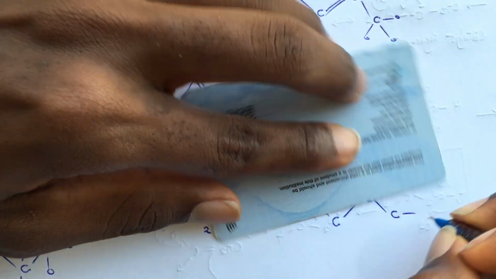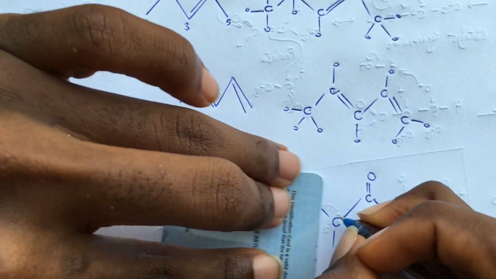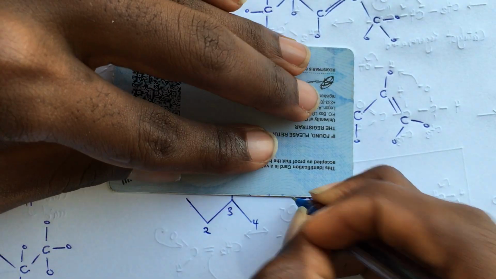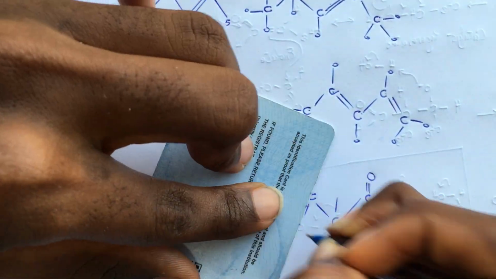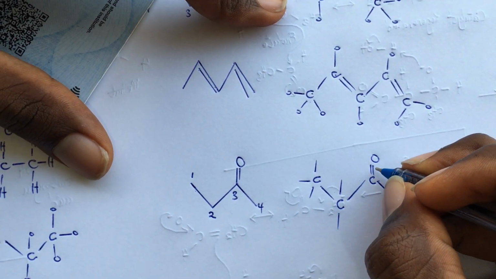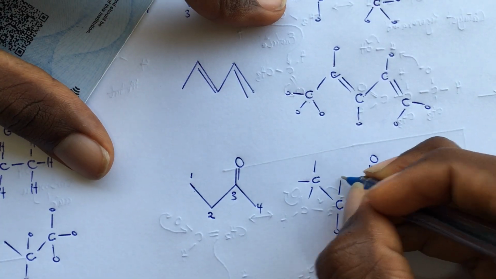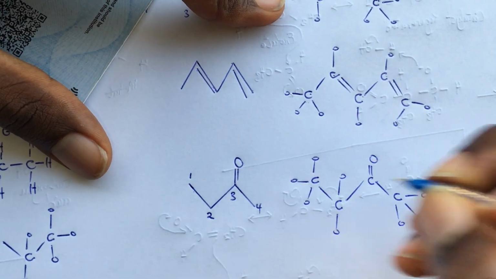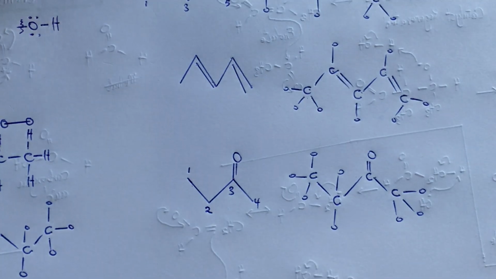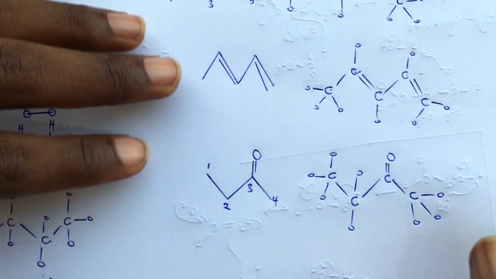So from there, 1, 2, 3, 1, 2, here 1, 2, 3, as you can see, because carbon can form 4 bonds. See, it is already forming 4 bonds, so there's nothing to put there again. 1, 2, 3, 1, 2, 1, 2, 3. Very simple. So this is how come we do our dash formula. So the next thing we are going to look at is how to identify structures in 3D.